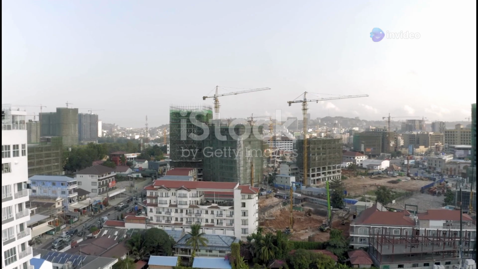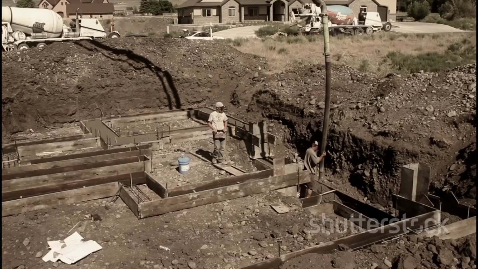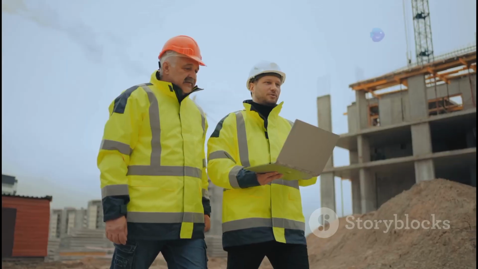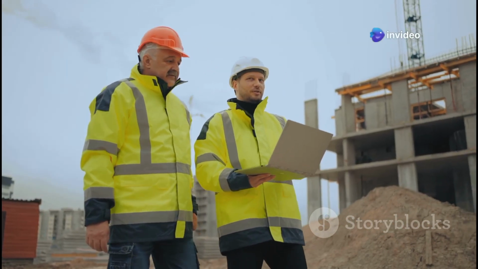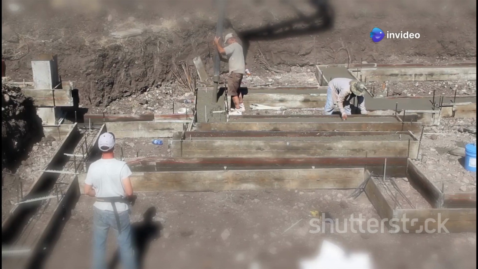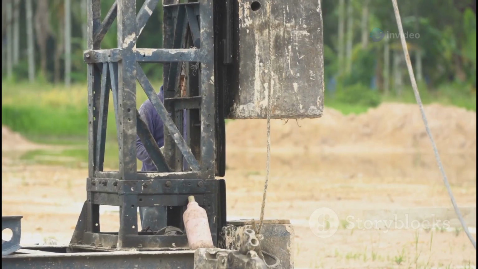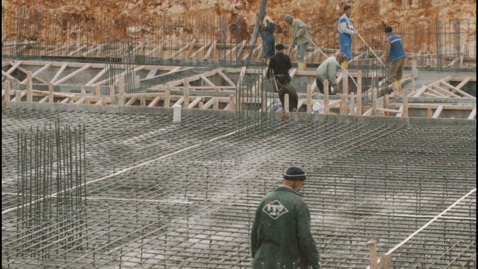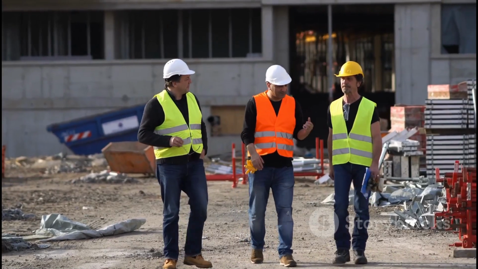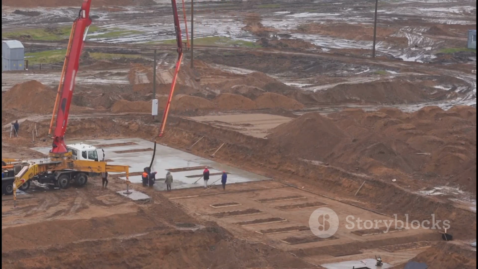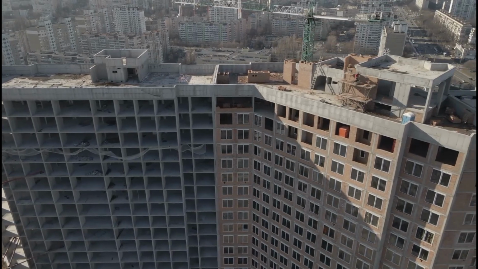Conclusion: building on solid ground. In conclusion, foundations are the essential base upon which all structures stand. Choosing the right foundation is critical for ensuring their stability, safety, and longevity. From the simplicity of strip foundations to the robust support of pile foundations, each type plays a vital role in the world of construction. By understanding the principles of foundation engineering and carefully considering the factors discussed above, we can build structures that stand the test of time.